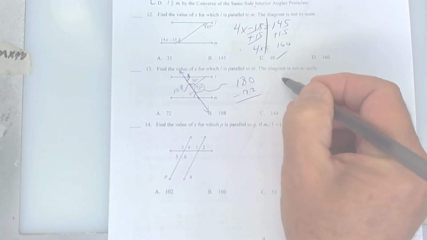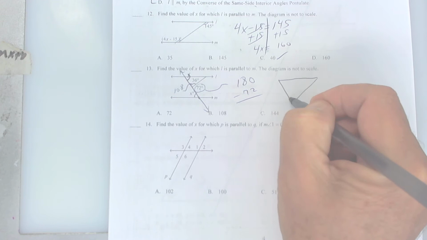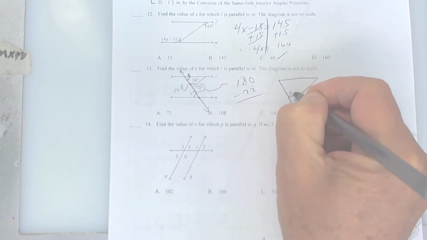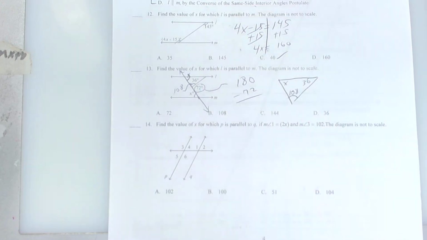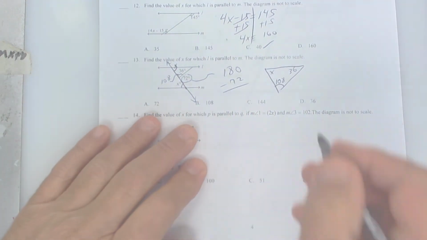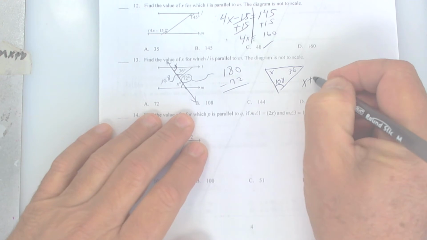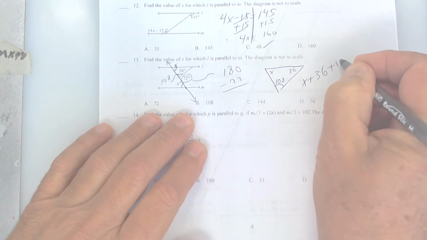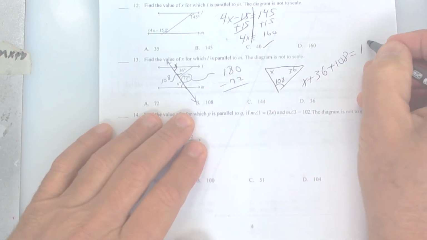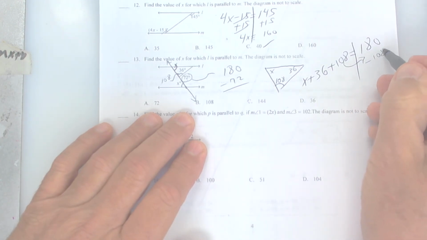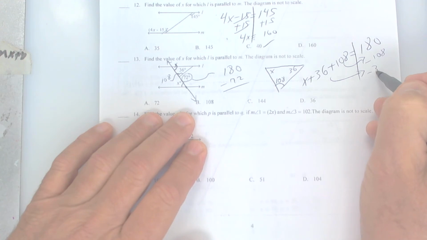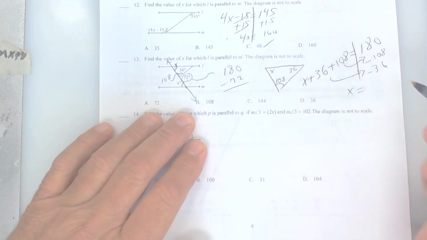Now let me pull that triangle out. That triangle looks like this: 108, 36, and X. And if you understood what I said, all of these add up to 180 because it's a triangle. It's called the triangle sum theorem. Say it to yourself. Subtract 108, subtract 36, and whatever you get is your answer.